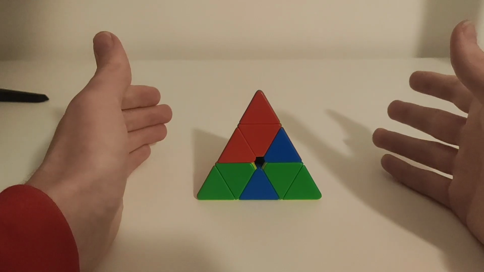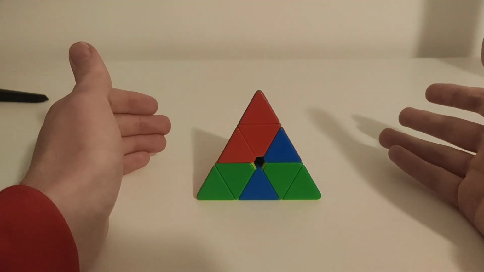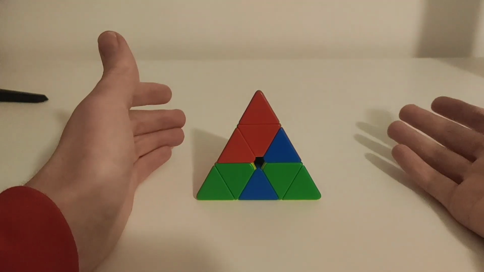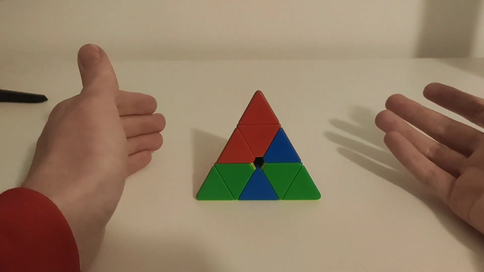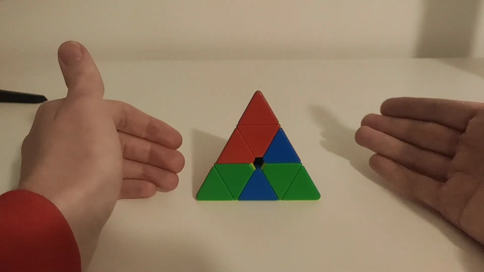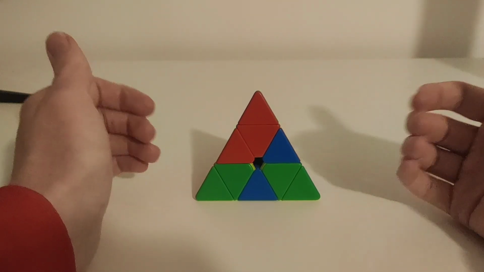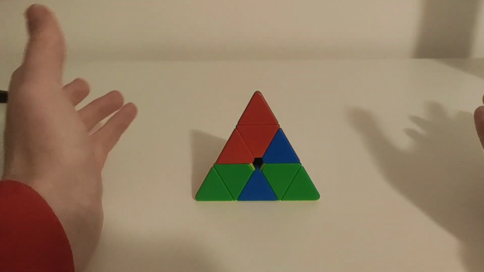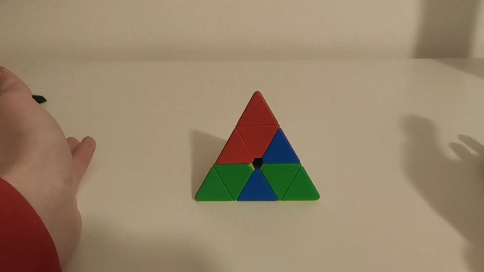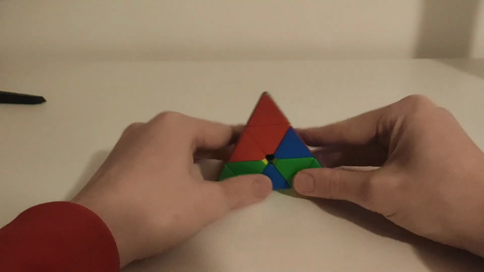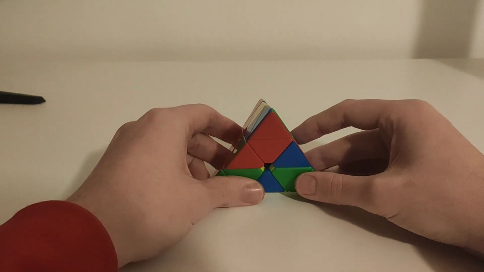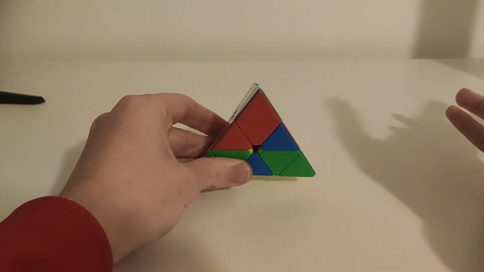The first two mistakes that I want to talk about are specific to L4E, and these usually arise when people switch to L4E too quickly, or they just learn L4E from the wrong source. And so the first of these mistakes is using bad L4E algorithms. You see this all the time.